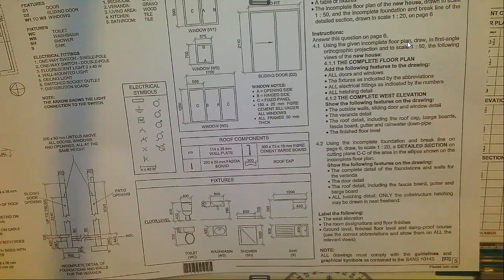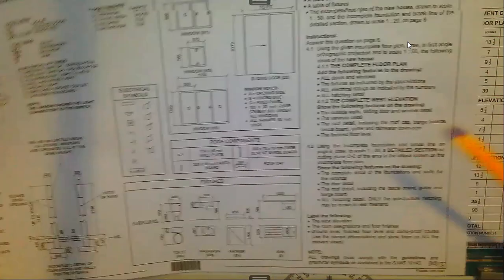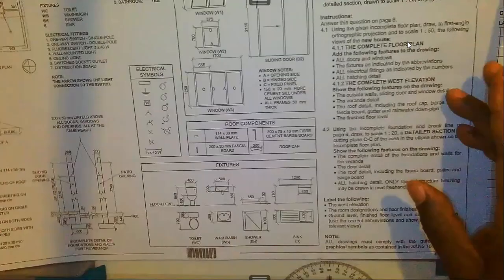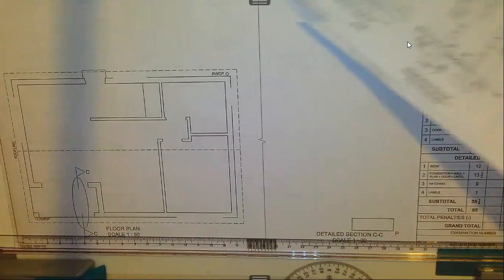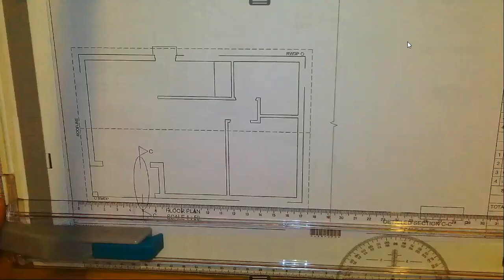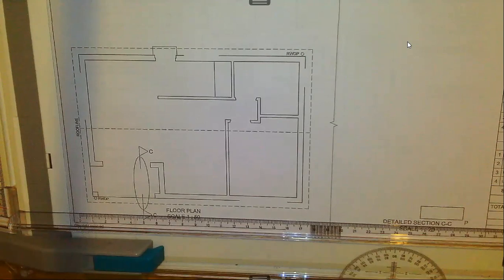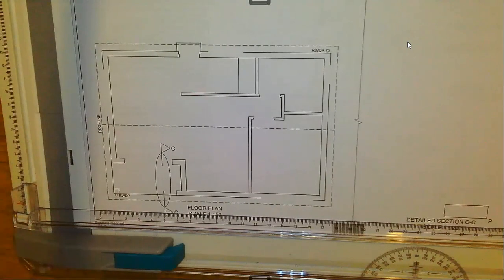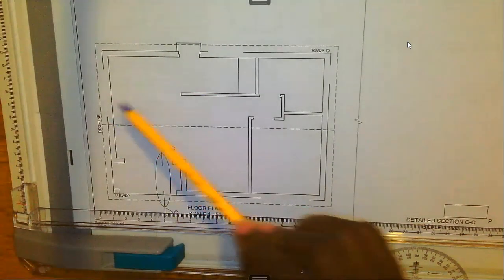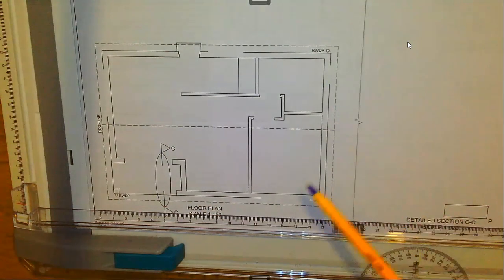So let's look at the completion of the windows, in terms of inserting the windows on the floor plan. Let me just set my floor plan in position in terms of the page. We have got 1, 2, 3, 4 windows.